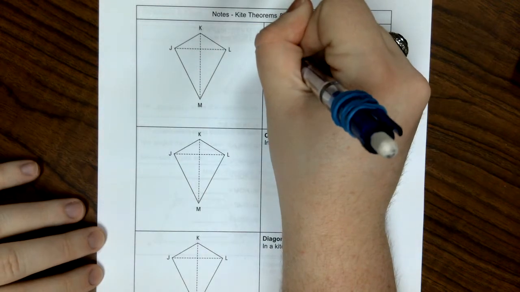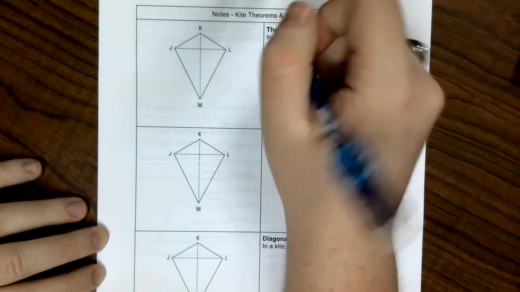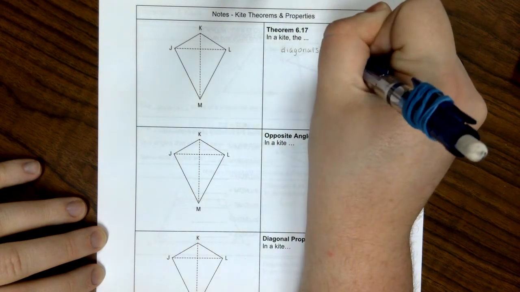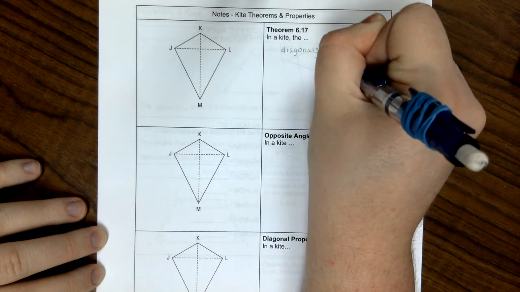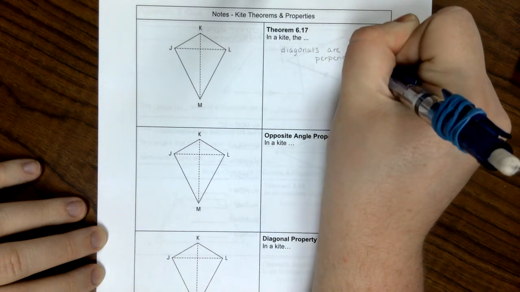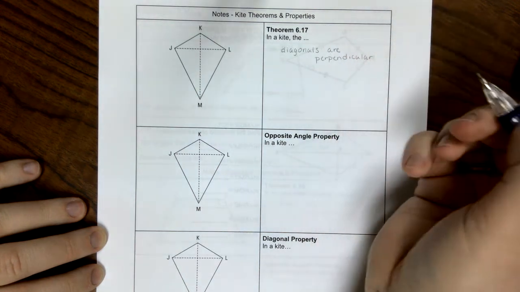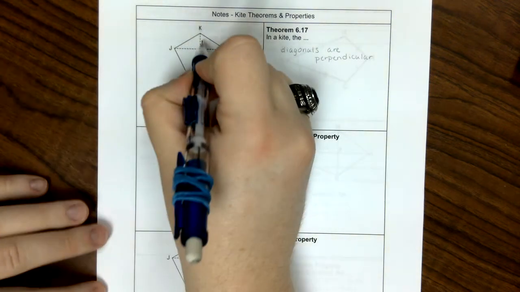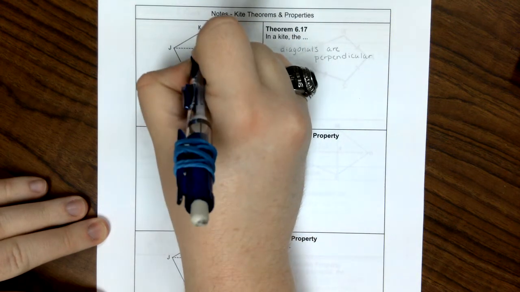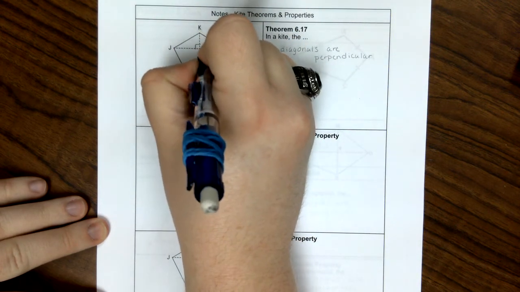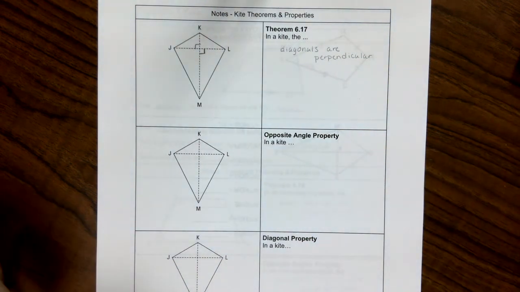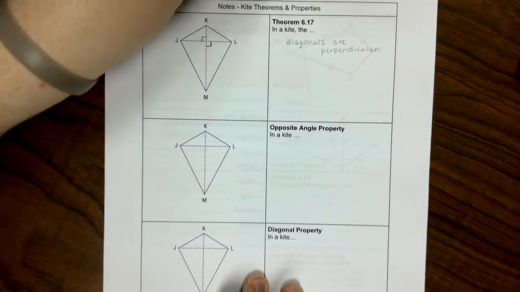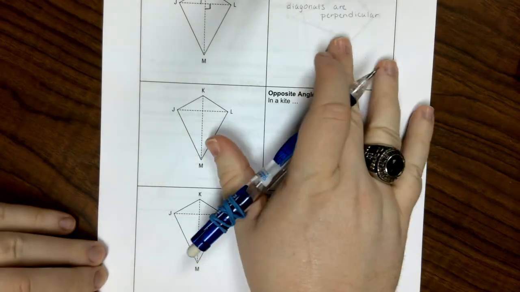In a kite, the diagonals are perpendicular. Meaning, what's perpendicular mean again? It means they cross each other and make 90-degree angles. So the diagonals going this way, they make 90-degree angles. Now I just put 2 in there, but obviously all 4 of them are 90, okay? So that's a big one.